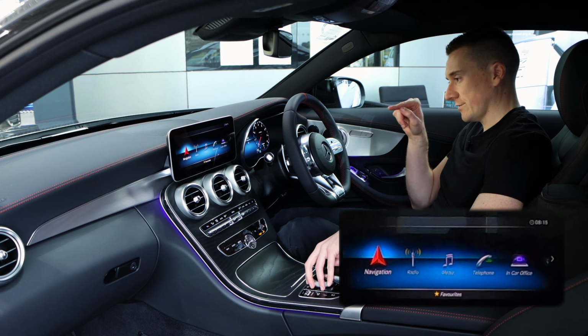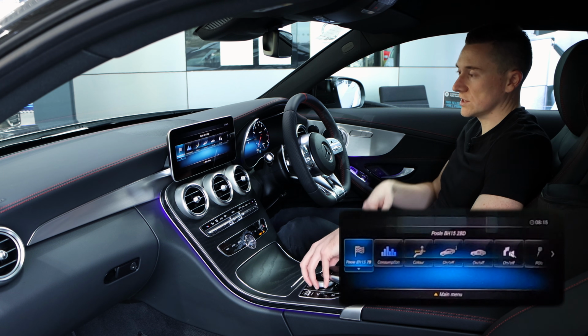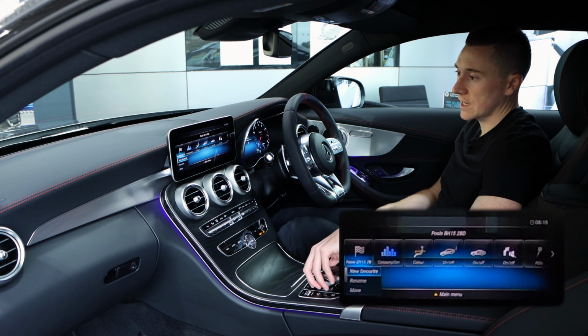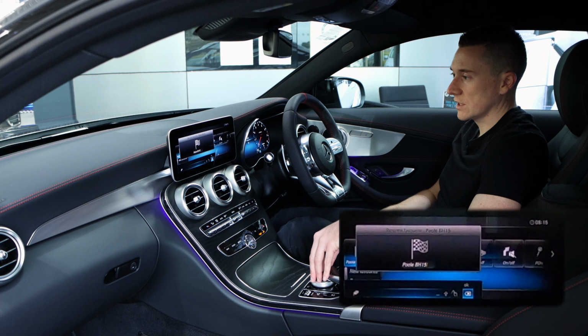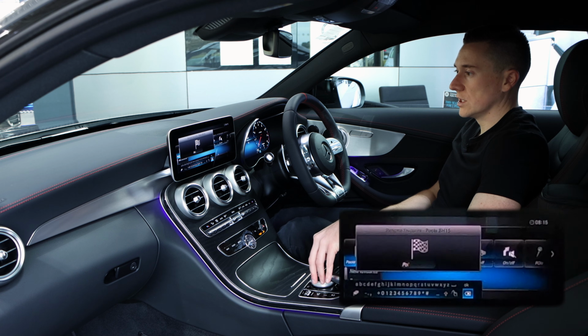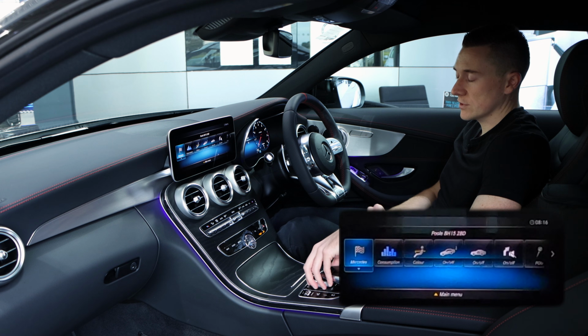Press it in. There's a favourites menu. Just if I nudge down, and this will house all of your Sat Nav destinations. And here is how you rename a Sat Nav destination, basically. So we can put something a bit more personal there, for example. There we go, put something in there. So you can save that as a favourite.